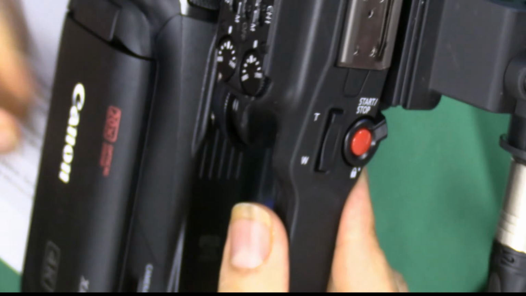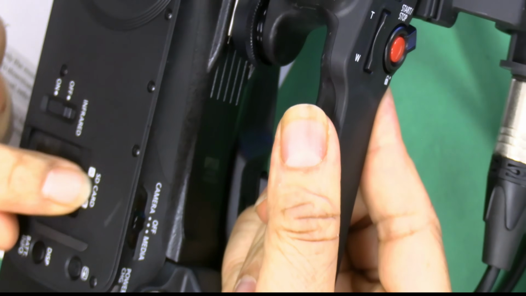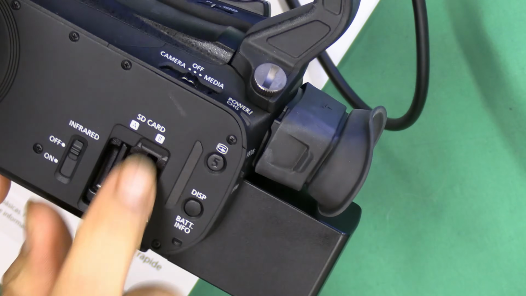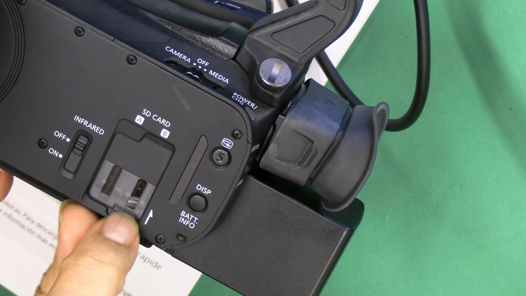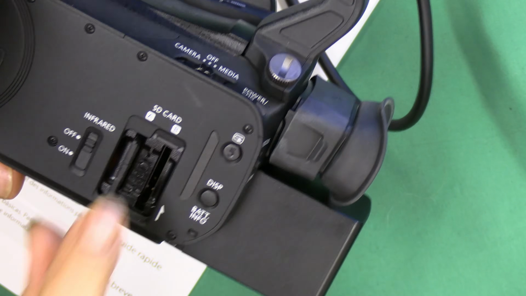To access the SD card, you open here, and it says SD card A and B. Let's turn it this way for you. SD card A and B, you slide up the window gently and it'll click. And then the cards are here. You simply give it a press and it comes out. Let's turn it sideways this way so you can get a better view of how that looks.